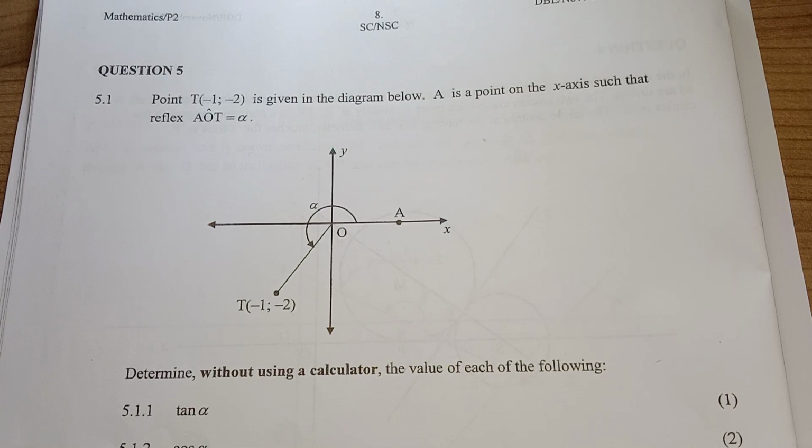Hello guys, we are on question 5.1. They say point T is given in the diagram below. A is a point on the x-axis such that angle AOT equals alpha, okay? Then we are given the diagram there. Then they say determine without using a calculator the value of each of the following, okay?